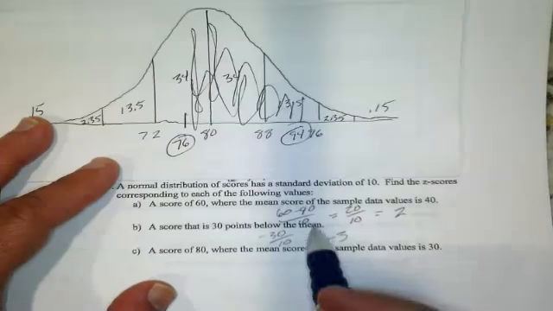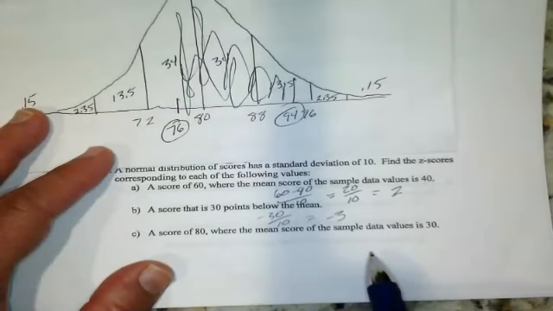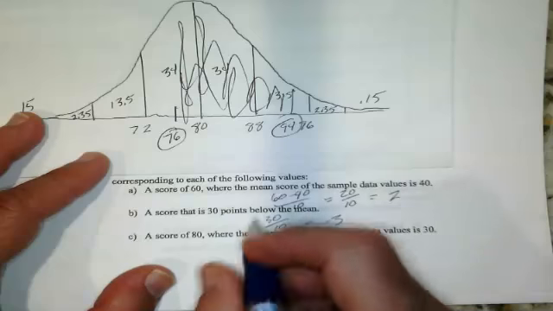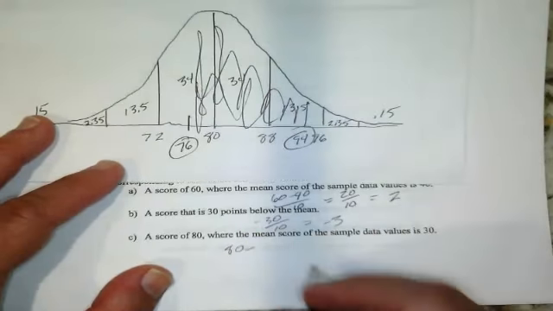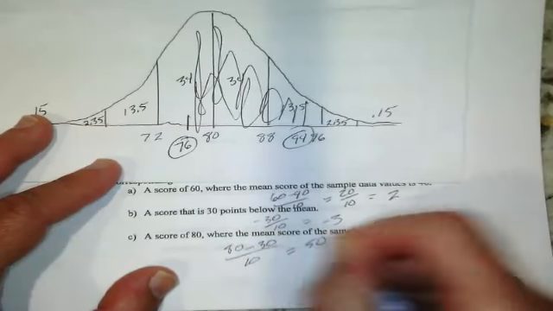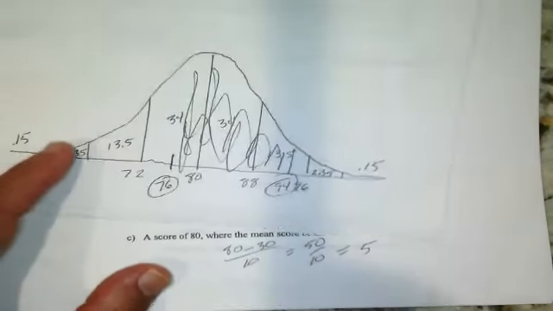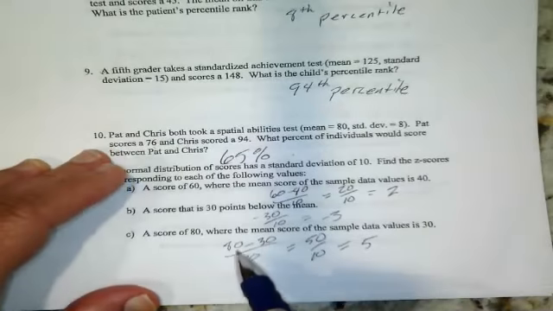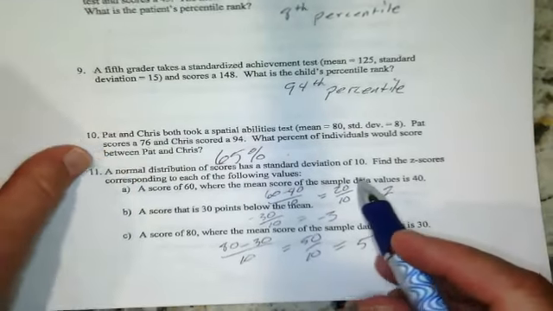A score of 80, because it doesn't tell you the mean there like it did on this one. A score of 80, where the mean score of the data sample is 30. So 80, and the standard deviation is still 10. So 80 minus 30 over 10 is 50 over 10, which is a z-score of 5. And nobody scores a z-score of 5. Wow, must be an ugly distribution for someone to get an 80 when the mean of the data is 30. The standard deviation is 10.